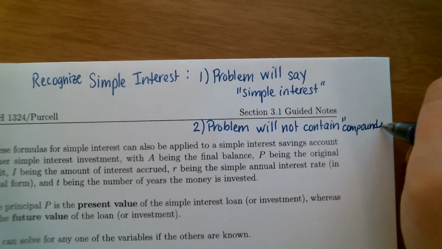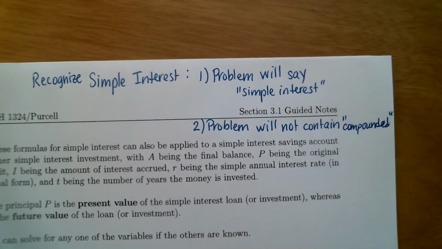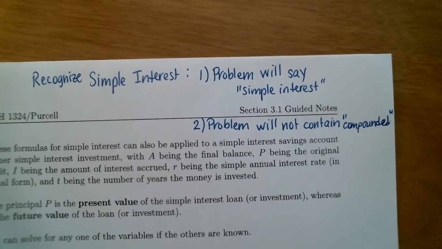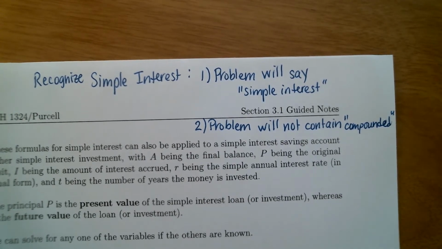Okay, that word compounded appears in every other type of financial problem, whether it's compound interest, or an annuity, or amortization. Every other problem in financial math, you're going to see this word compounded. So as long as you don't see that word in your problem, it is a simple interest problem.